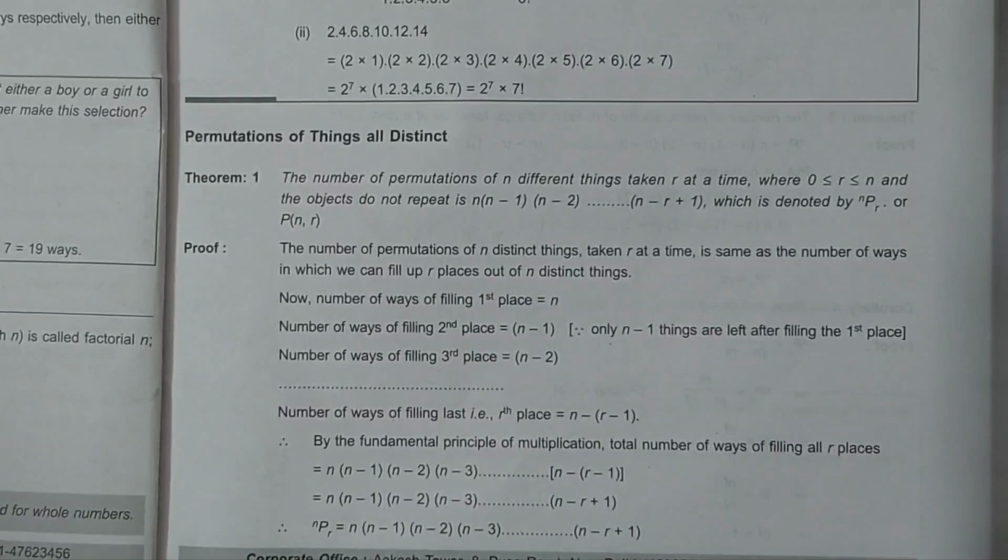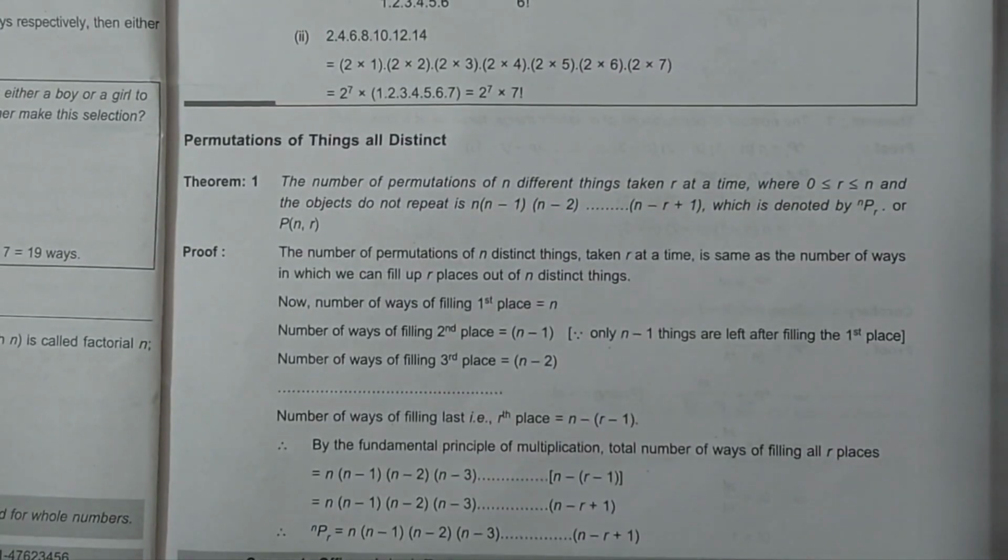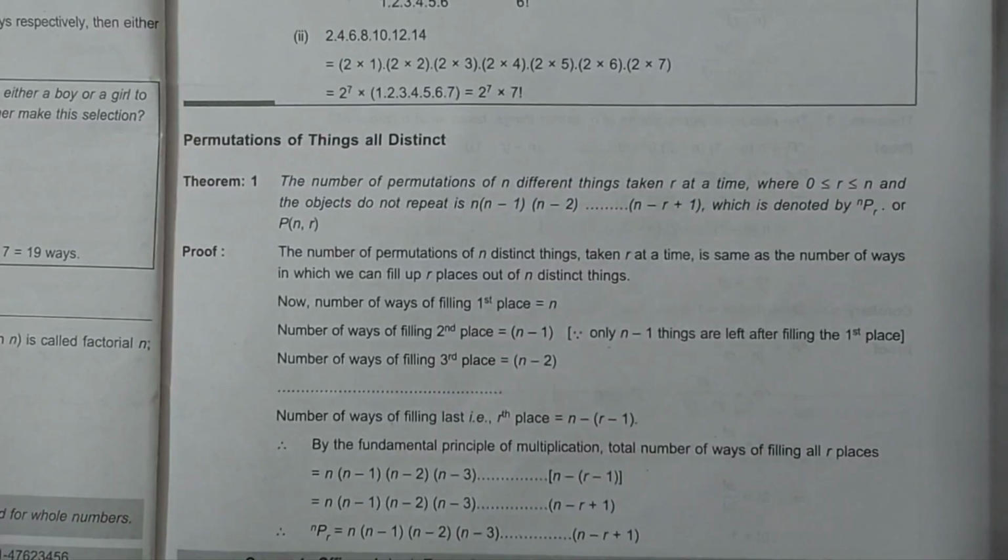So now we'll be starting some theorems. These theorems are the very basic things. With the help of these theorems, you will be able to establish modified techniques to solve questions in the exam. So the very first one: if you have n different things, and out of n you're taking r things at a time, then the ways to select those r items.